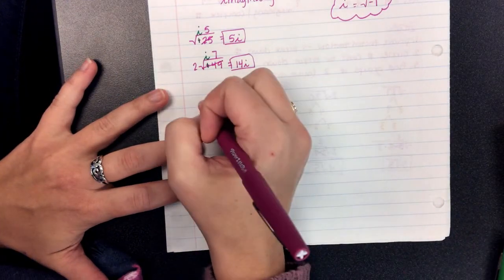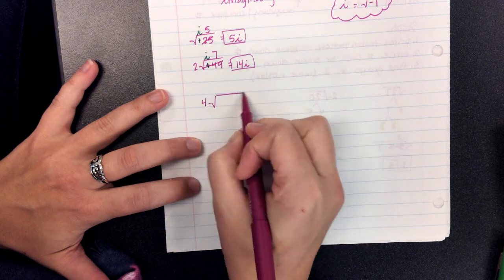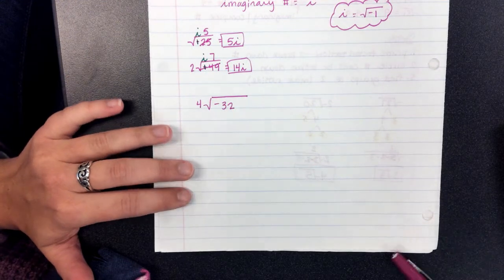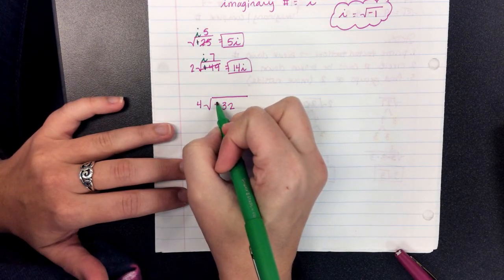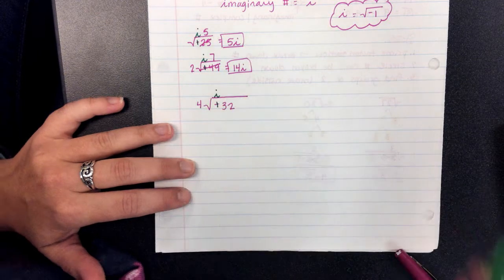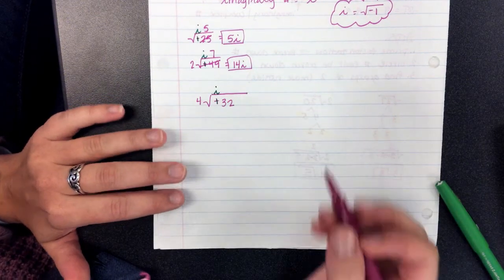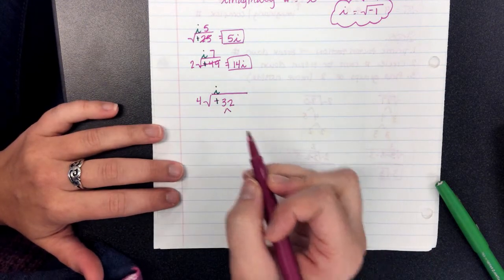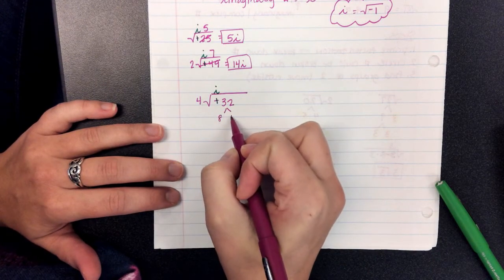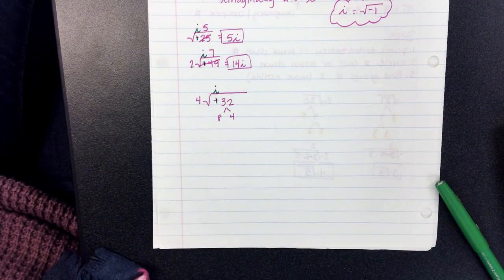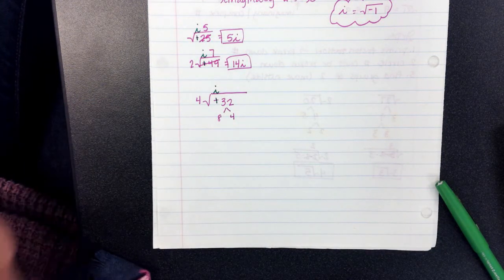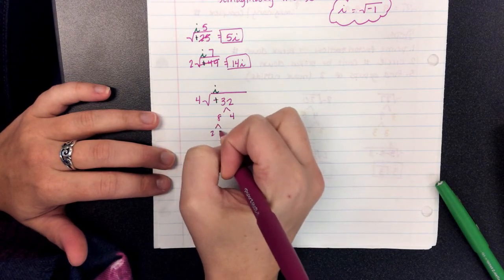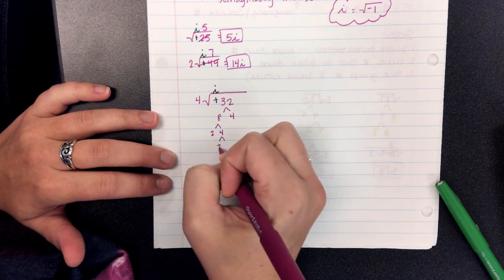So what if I give you 4 square roots of negative 32? Well, the very first thing I'm going to do is change my negative to the letter i on the outside. The next thing I'm going to do is break down my 32 into the prime factors. 32, I can use 8 and 4, I can use 2 and 16. There's different things I can use and I will get the same answers. 8 breaks down into 2 and 4. 4 breaks down into 2 and 2.